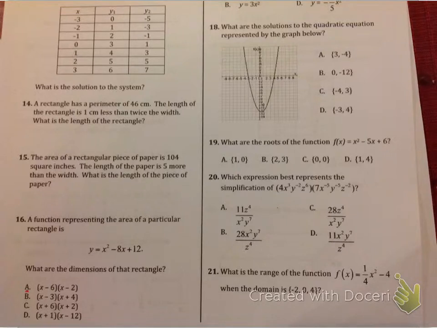Alright, so let's look at 19. What are the roots of this function? The difference between 18 and 19 is that they give you an equation, but they don't give you the graph. So you have to graph it, and when you graph it, you would see that it crosses at 2 and at 3, so the answer was 2, 3. You just graph it, see where it crosses, and there you go. If you want to, you can do a menu 5-1 trace, graph trace, and it would tell you the zeros. So there you go.